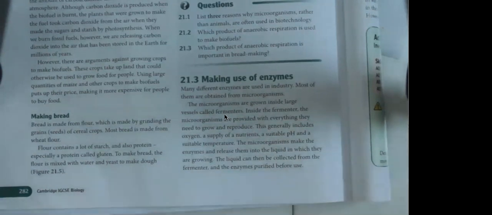A fermenter is a special vessel. Of course, it has all the requirements to keep the proper environment for the growth of bacteria or fungus. That is very important. You can put nutrients in it. You can maintain a suitable pH, for example, and proper temperature also, because these are actually the things that are needed for the microorganism to grow.